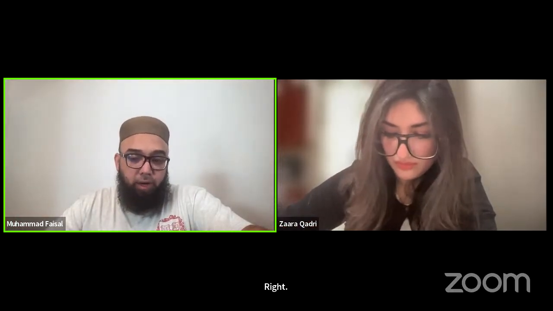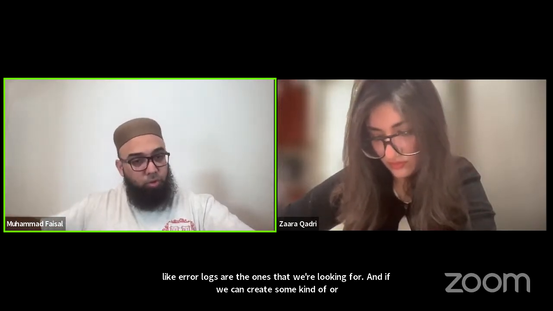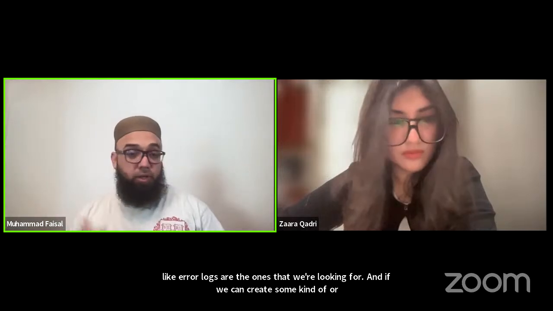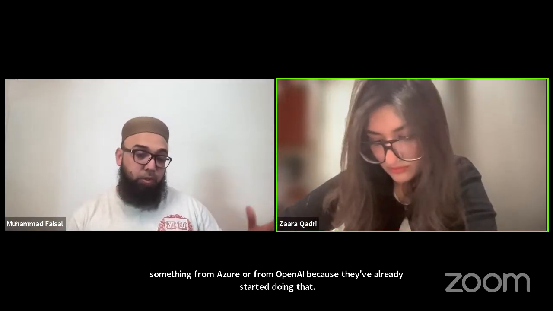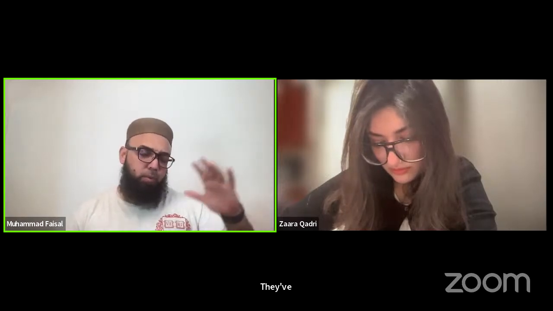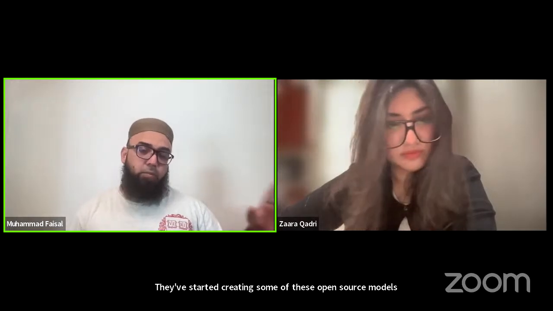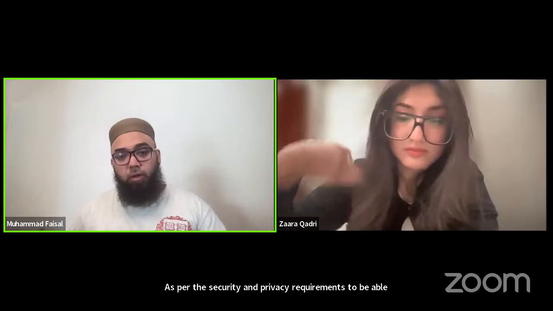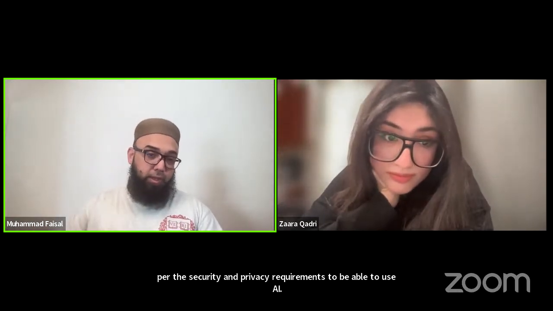And if we can create, or buy something from Azure or from OpenAI, because they've already started doing that, creating private spaces for clients as per the security and privacy requirements to be able to use AI, right? So start having that conversation, because that is going to take you to the next level.